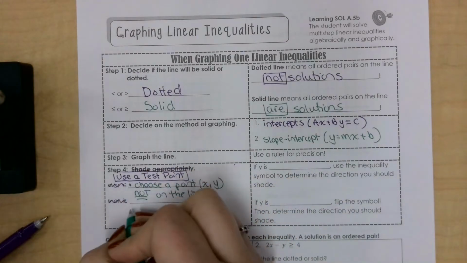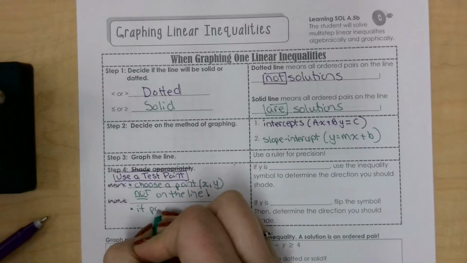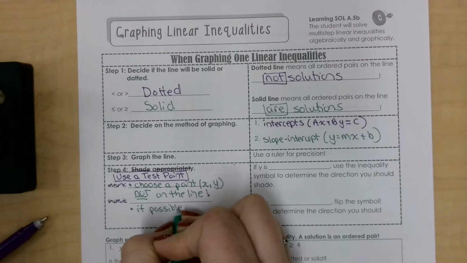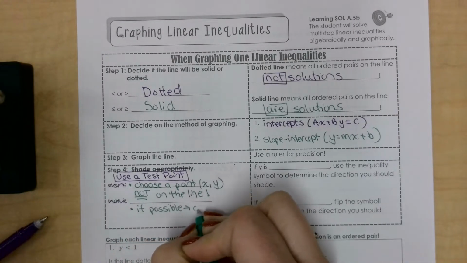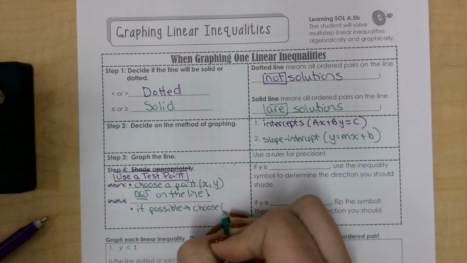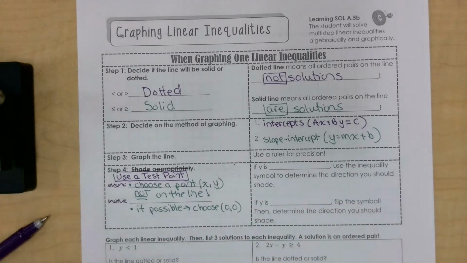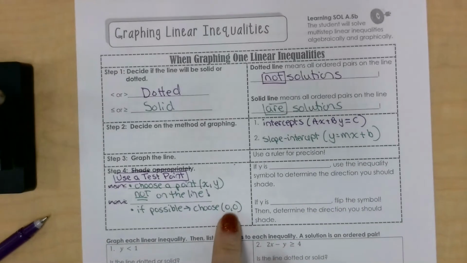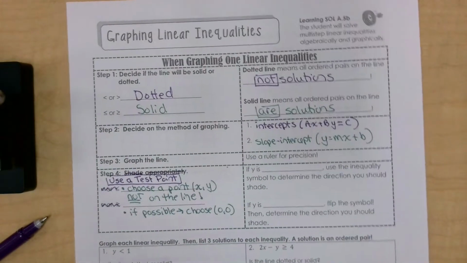The key about that, whenever possible, choose 0, 0. So if a line does not cross the origin, use the origin as your point.